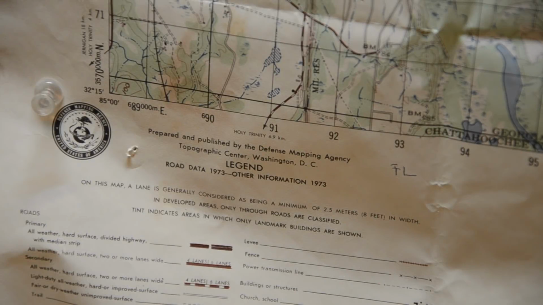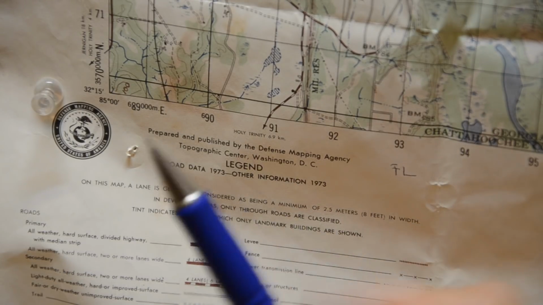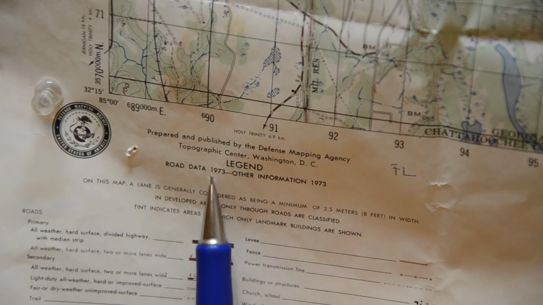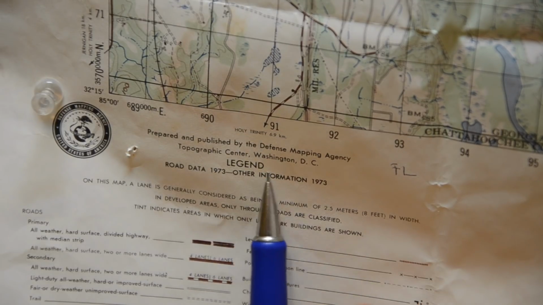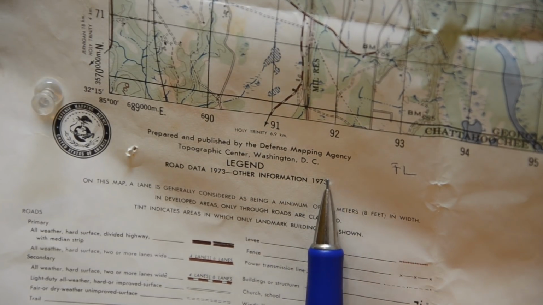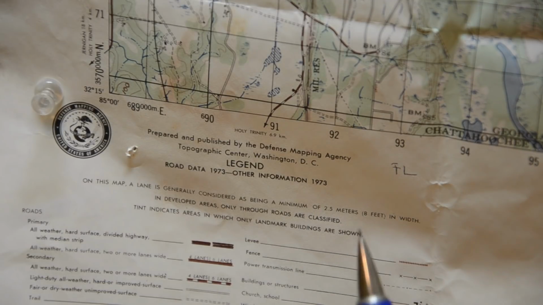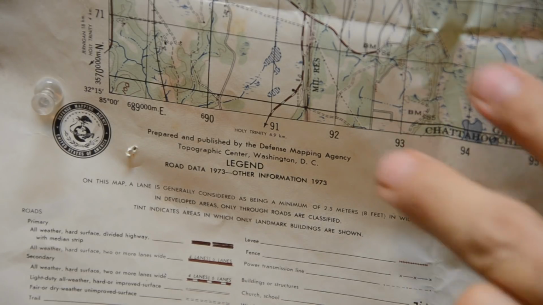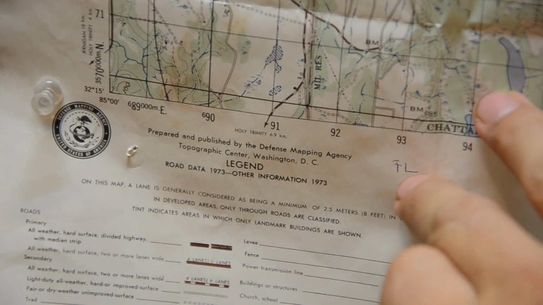The next bit of information that's important is the date. You're going to find several dates on the map. They basically show when the data on the map was surveyed. This particular one tells us that the road data is from 1973 and all the other information is also from 1973. So that tells us that the information on this map is current as of 1973. That doesn't mean that this was printed in 1973. It just means that the information contained on this map is from 1973.